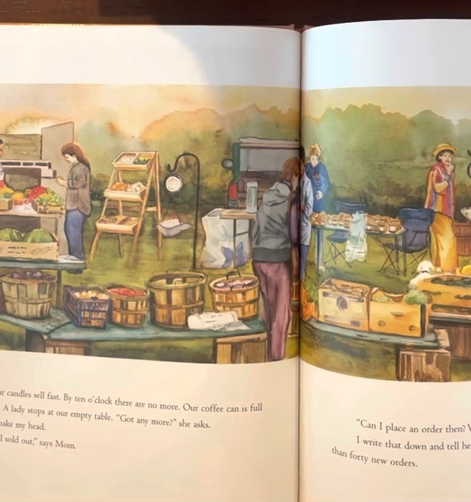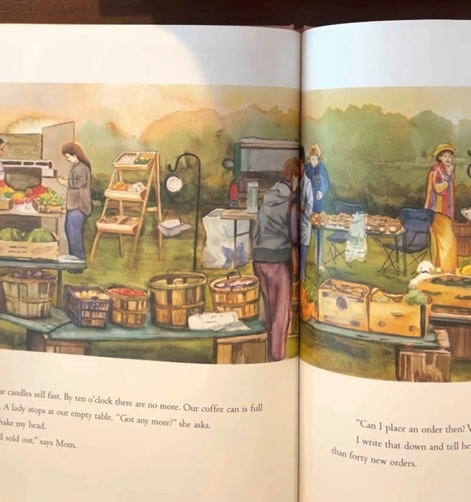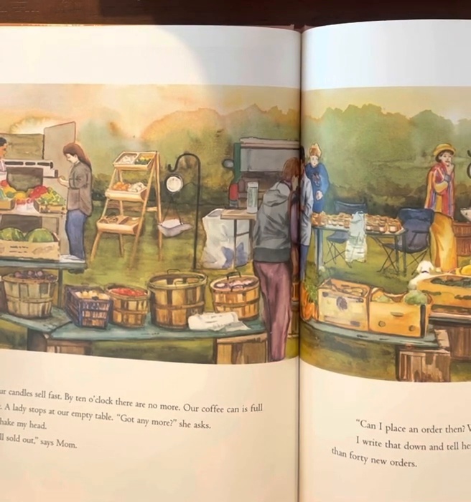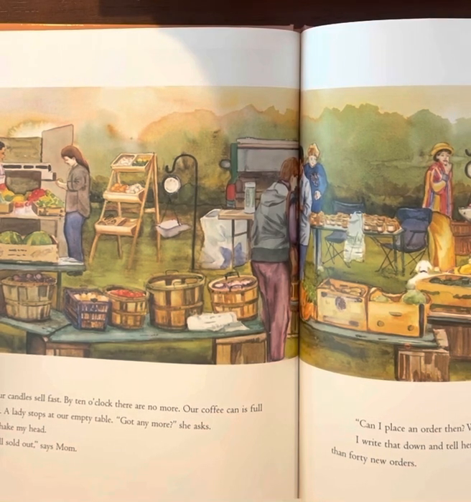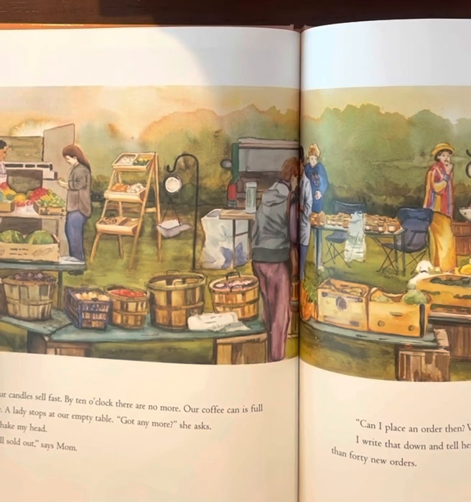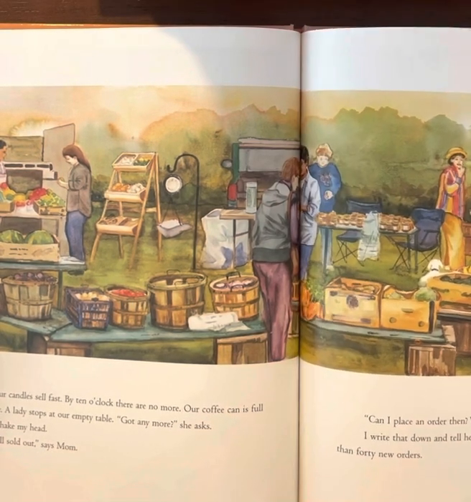Our candles sell fast. By 10 o'clock, there are no more. Our coffee can is full of money. A lady stops at our empty table. "Got any more?" she asks. I shake my head. "All sold out," says Mom. "Can I place an order then? What I'd like is a snail candle." I write that down and tell her that I'll have it next week. By noon, we have more than 40 new orders.